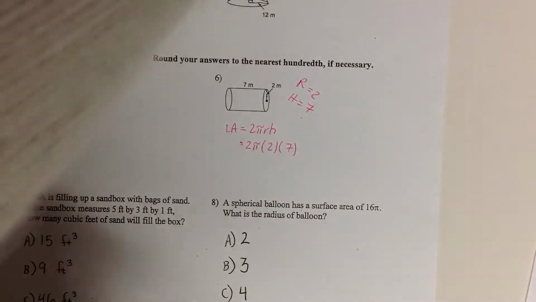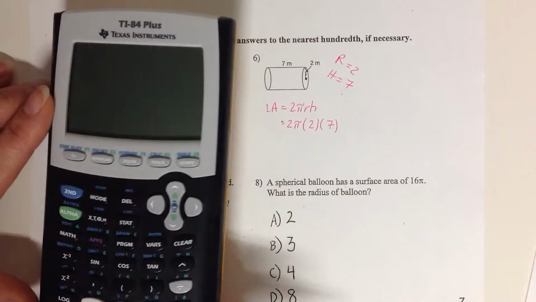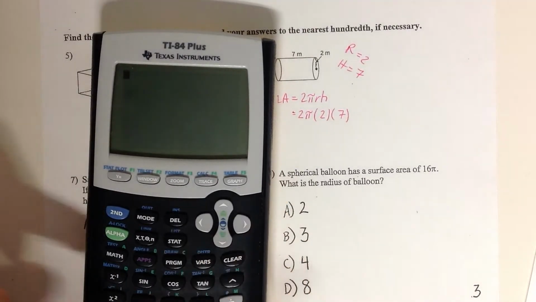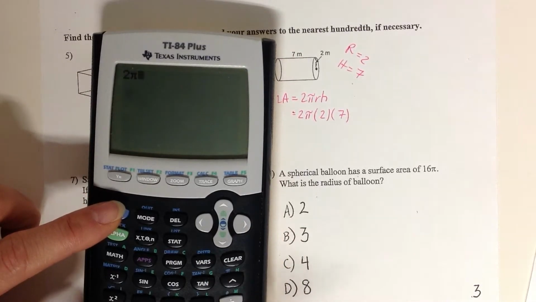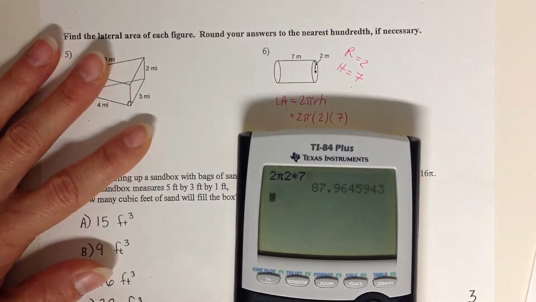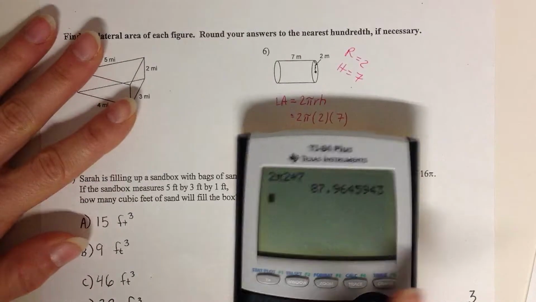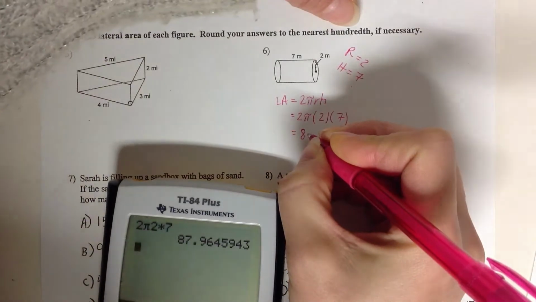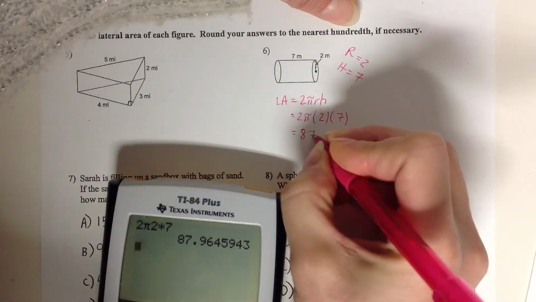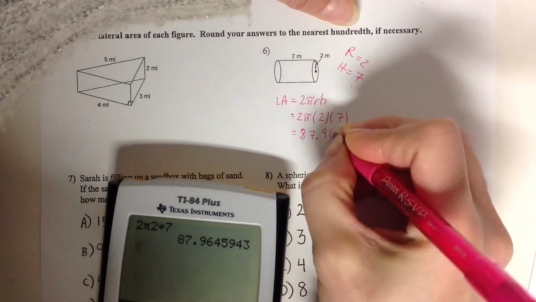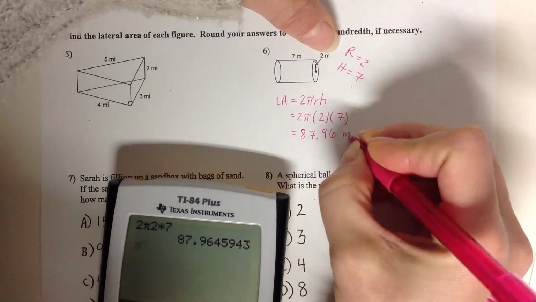Now you can put this all directly into your calculator. Many students do that, which is totally fine. It's more meaningful really because it's a decimal approximation. Alright, so 2 pi times 2 times 7. This is all multiplication, right? Enter. Now if I push pi on my calculator, I'm going to get the decimal approximation as I mentioned. The directions say the nearest hundredth, so that's 2 decimal places. My next digit is a 4, it's small, so leave it alone. 96 hundredths. And I'm talking about area, so this is square meters.